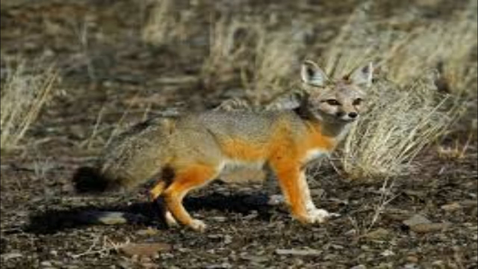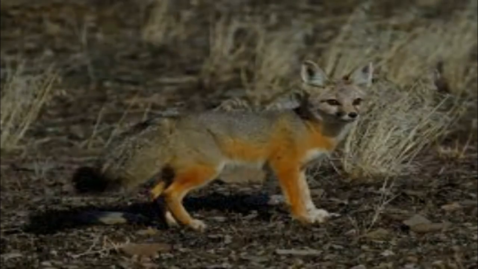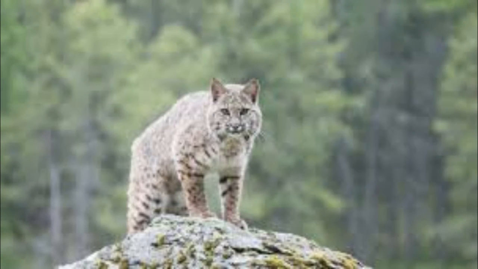Important animals in Big Bend. The important animals in Big Bend National Park include kit fox, ring-tailed cat, bobcat, kangaroo rat, mule deer, coyote, badger, and hare.